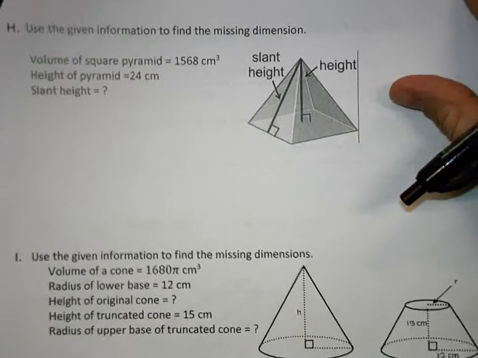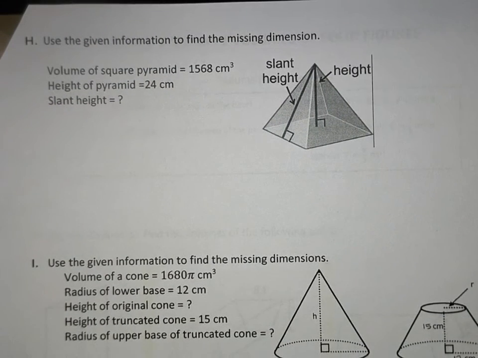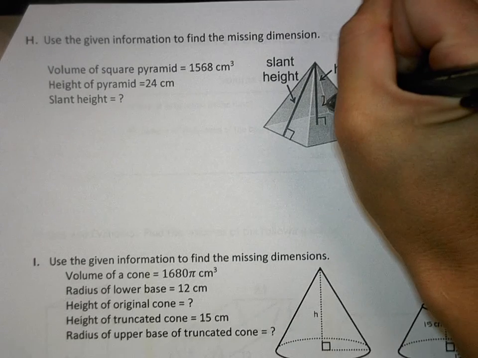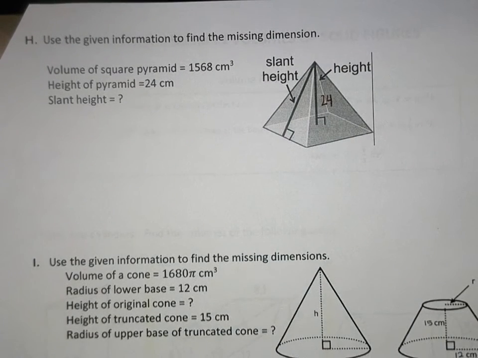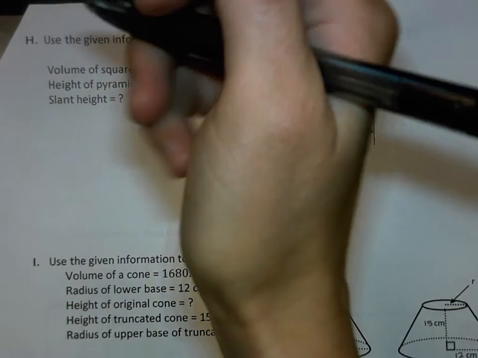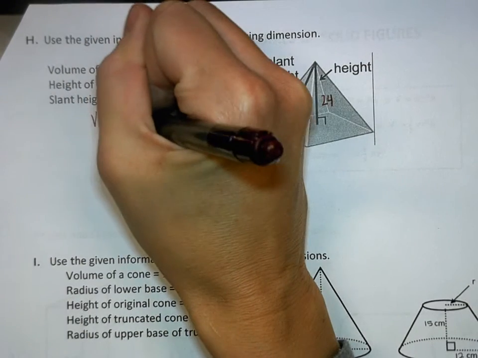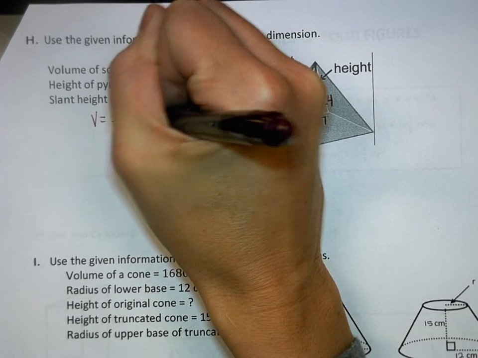Okay, so this next one, it says use the given information to find the missing dimensions. So they're telling you that the volume of this square pyramid is 1,568, okay? They're telling you that the height of it is 24. They want you to find the slant height, okay? So I would start with, we know how to find the volume of a pyramid, correct? And so I'm just going to write the formula to start with. Volume equals 1/3 base area times height.